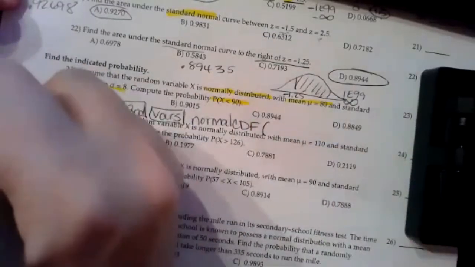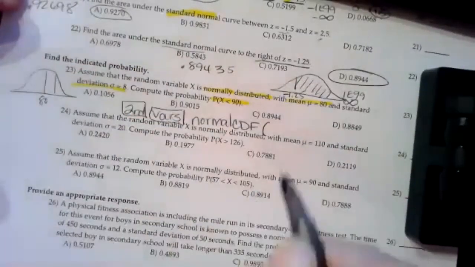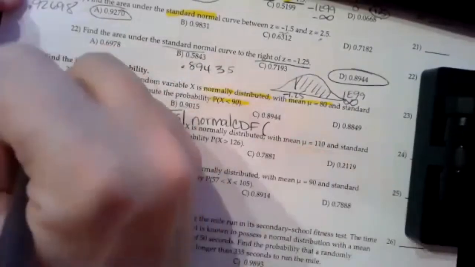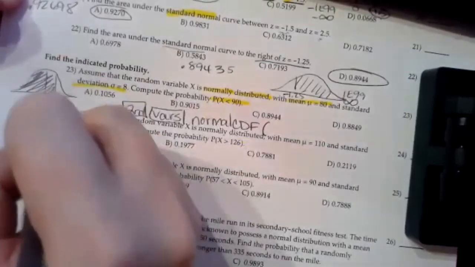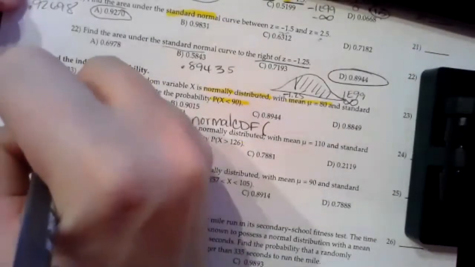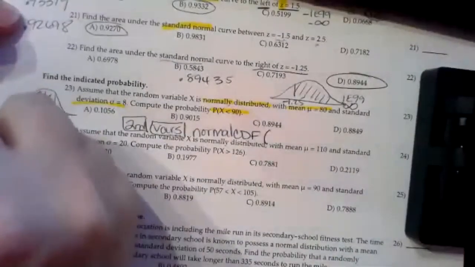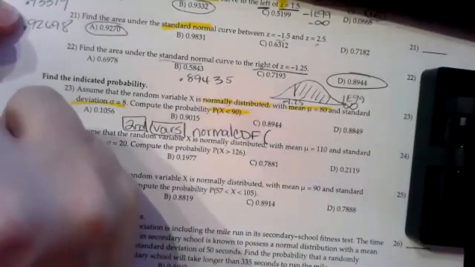So if I'm doing a little mini sketch here, my mean they told me was here at 80. Here's going to be my 90 somewhere on that side, and it says less than, so we're going to the left. So 90 is going to be my upper number. My lower number is going to be negative 1E99.